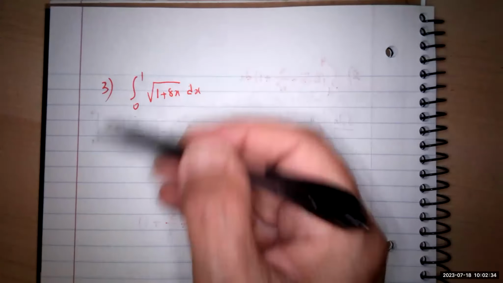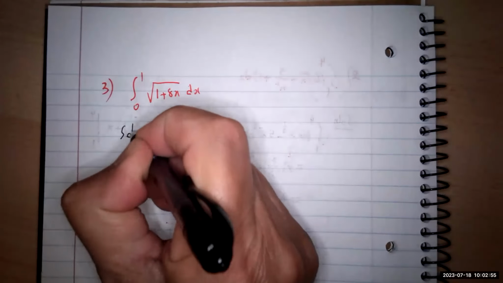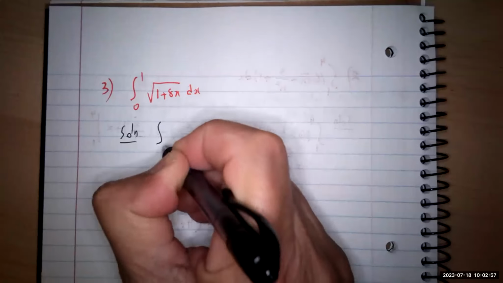It's a definite integral because it goes from 0 to 1. So we have to use this integral. We have to find this integral first with whatever method we know, and then we come back and substitute for the 0 and 1. To find this integral, of course, you have to rewrite it first.